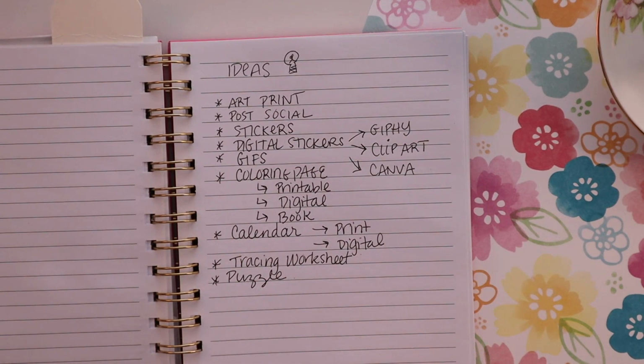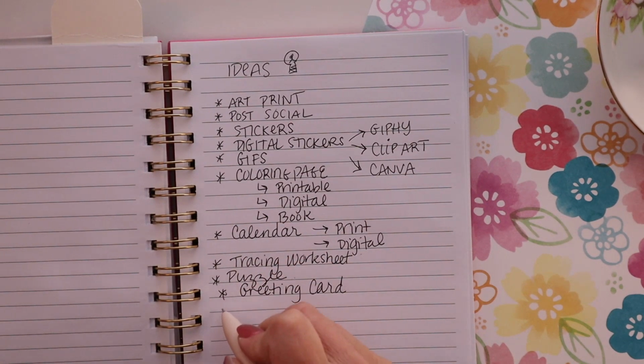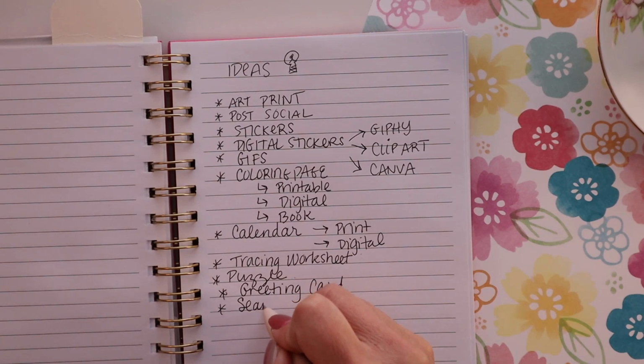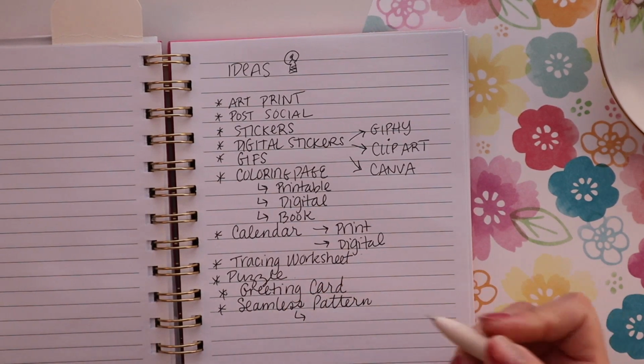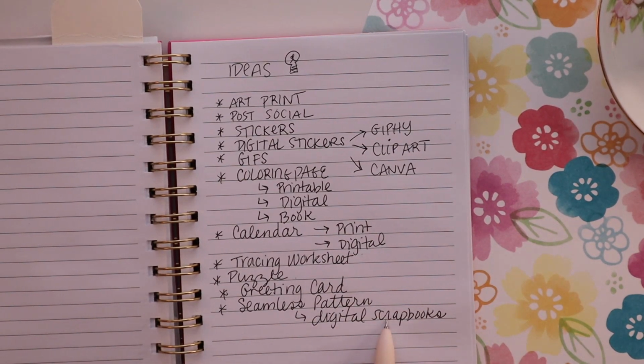We could also do a greeting card, and then I always like to save my original elements so I can use them in something like a seamless pattern. From the pattern, you could sell digital scrapbook paper.